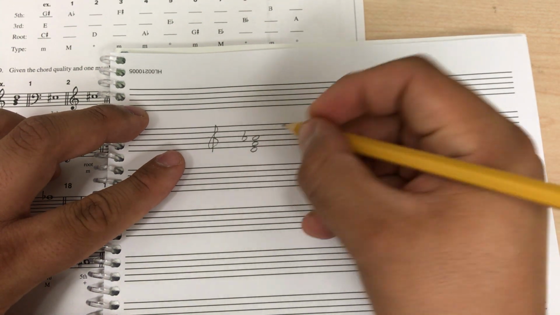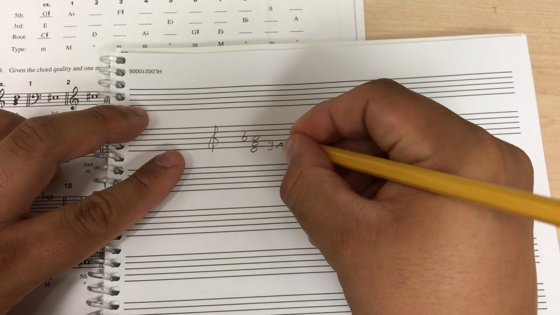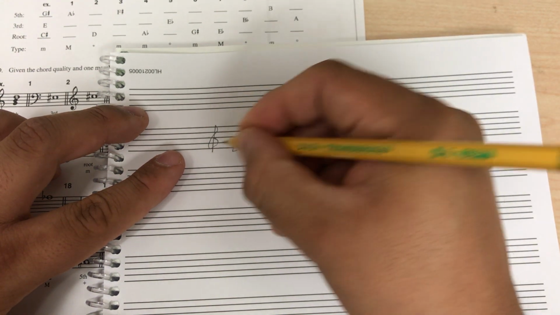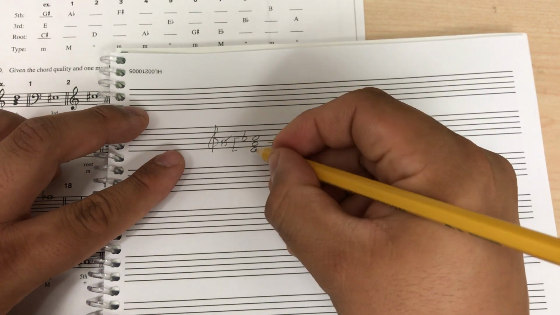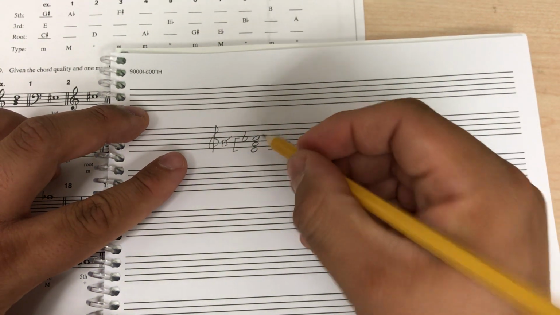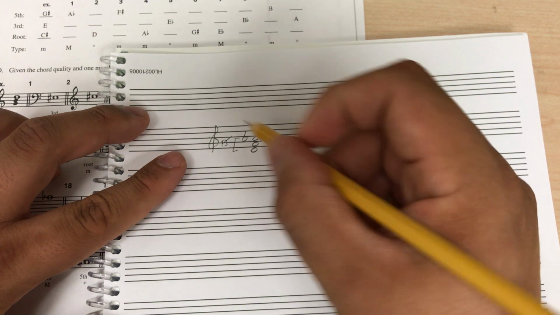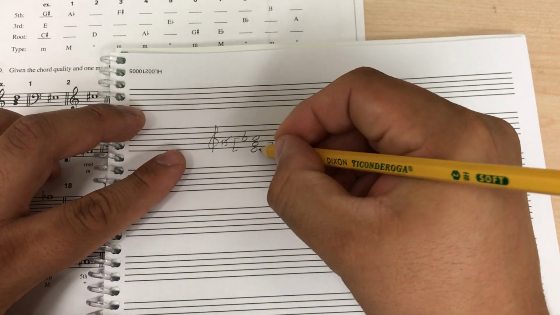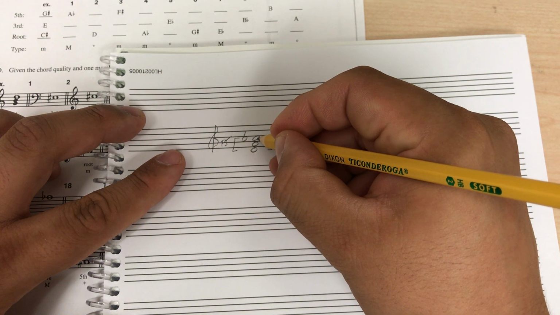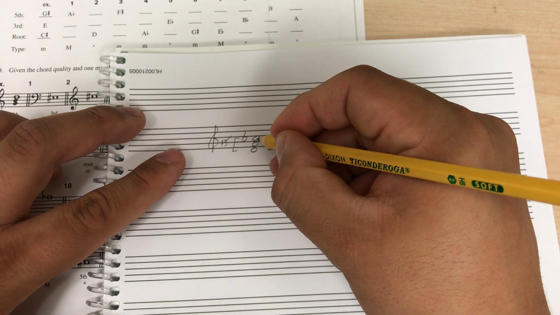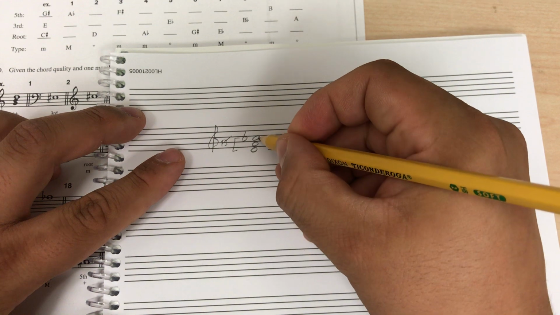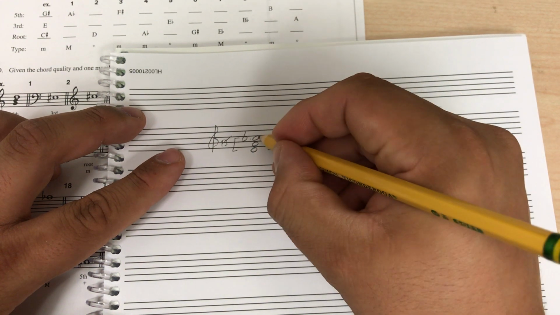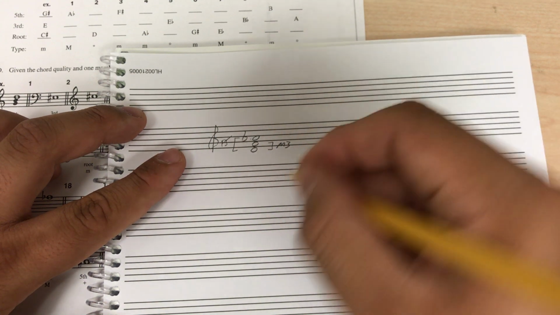So I know that major triads have a major third between the root and the third, and a perfect fifth between the root and the fifth. And I'm not allowed to change my A flat because that's what they gave us. So let's start by finding out what our root is. So D to A flat is a diminished fifth, but I want a perfect fifth. So this interval is too small. I need to make these notes further apart without changing my A flat.